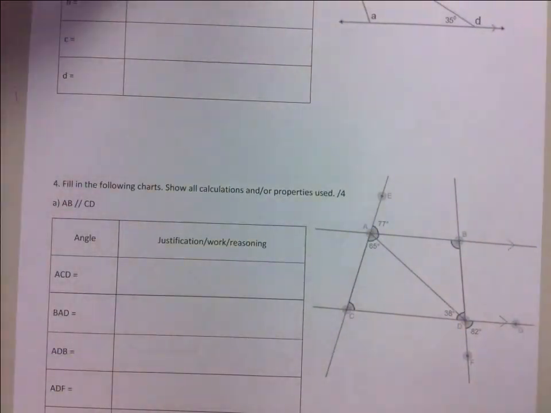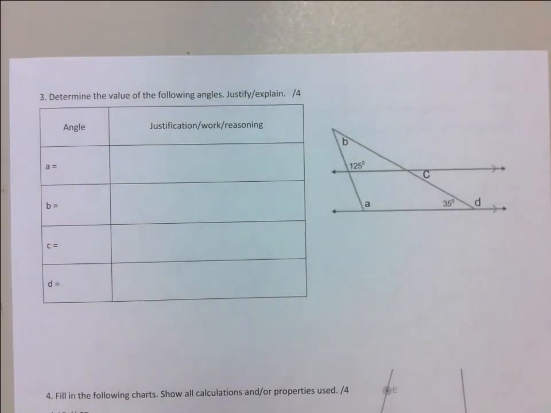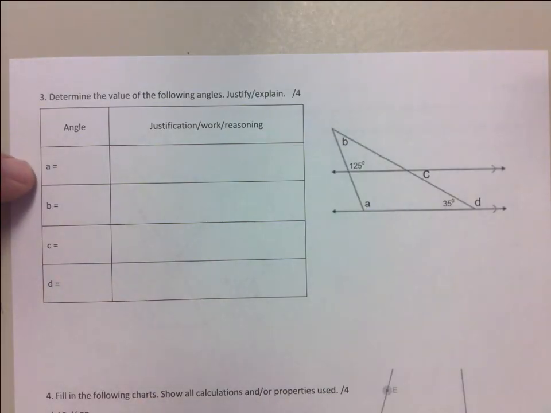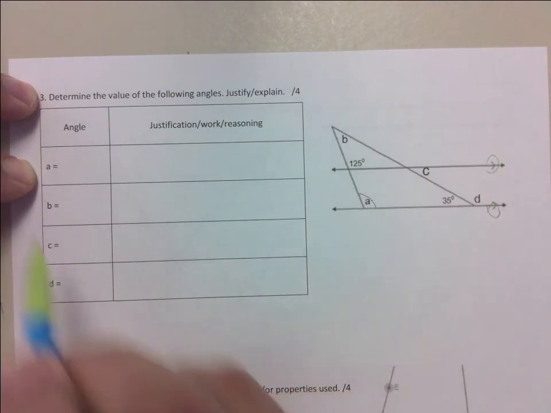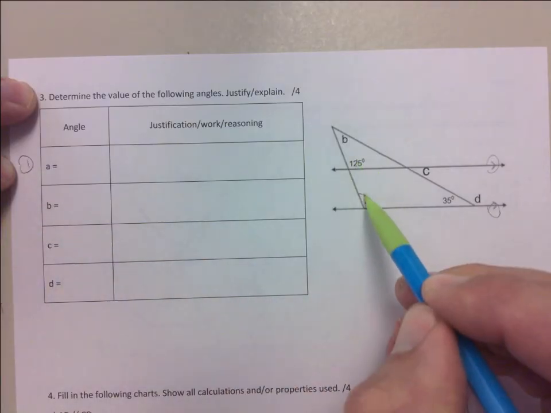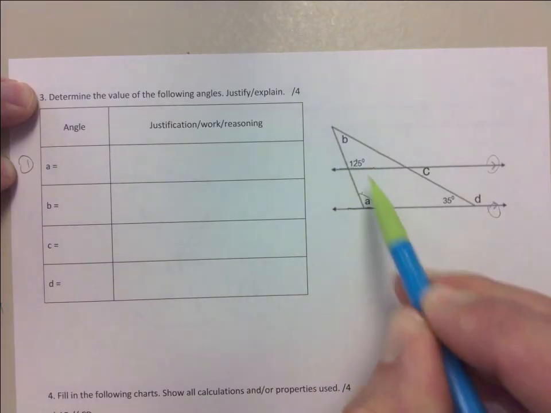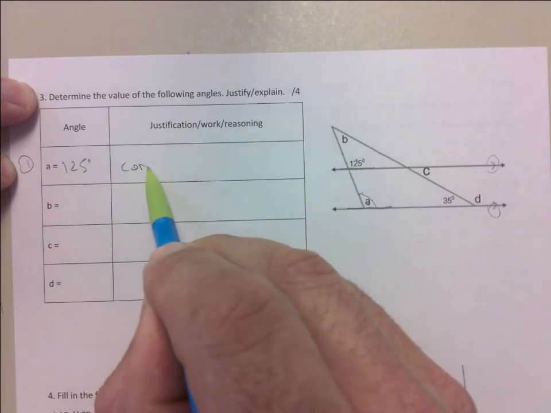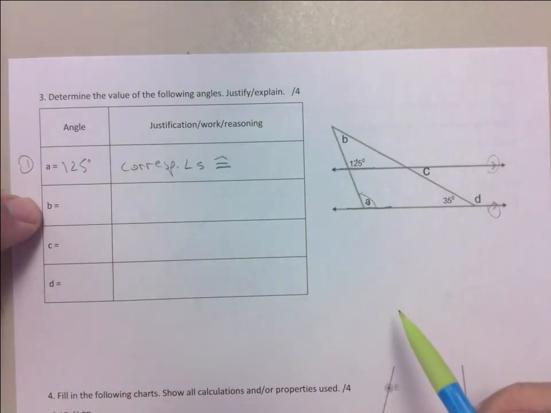Okay, let's keep going. Backside. If you look through your booklet, you could have found this one somewhere, okay? Which one am I going to start with? I'm going to start with A. I noticed that these two lines are parallel, okay? So A is corresponding to 125, and because both of them have a parallel line, I know this is the same here. It's 125. Corresponding angles are congruent. Okay?